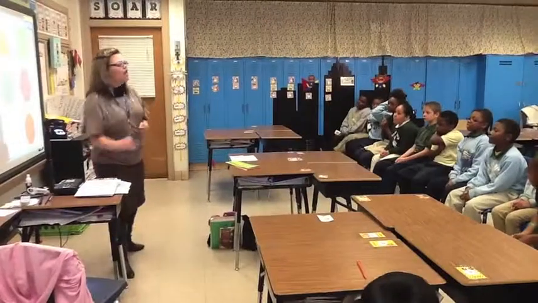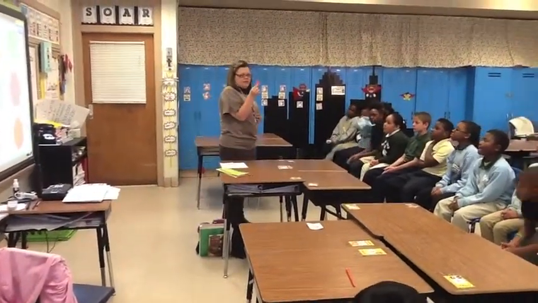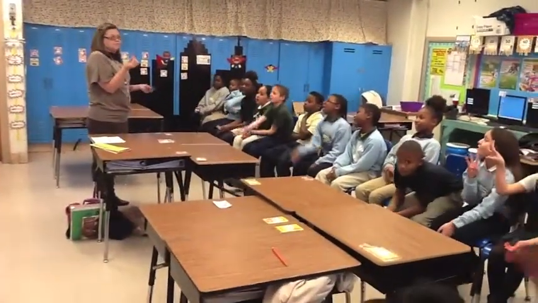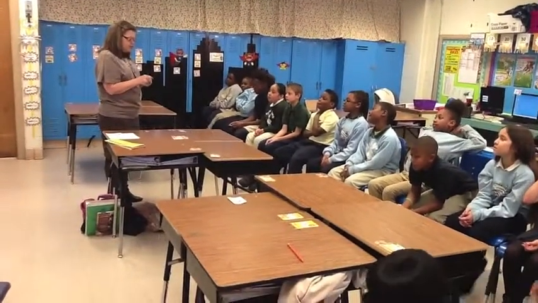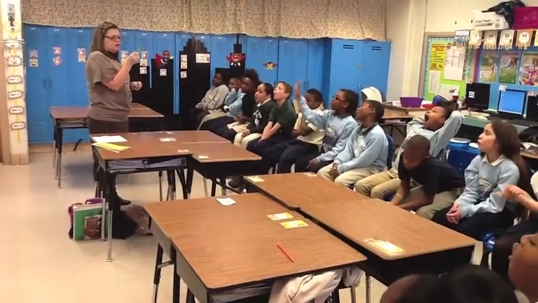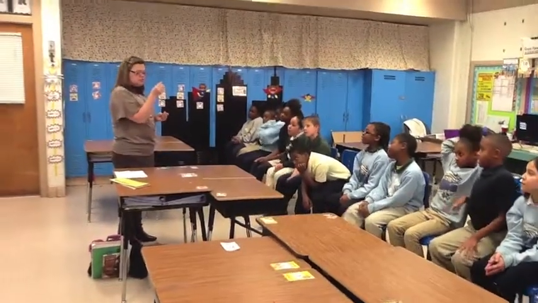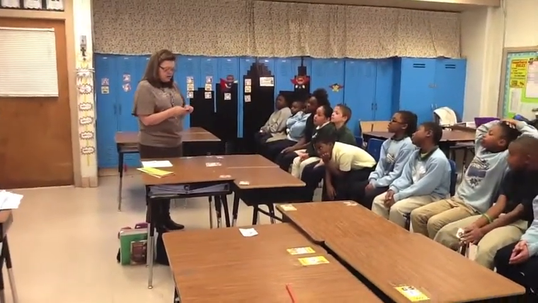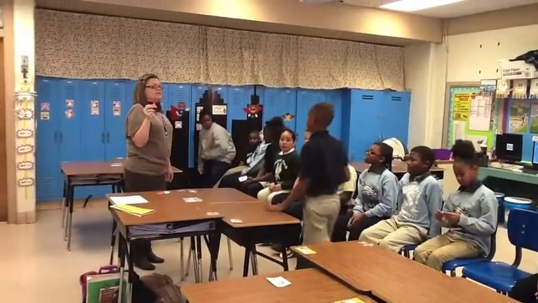All right. The triangle bot can only make jumps of 3. Why do you think he can only make jumps of 3? Because he has 3 sides. So what are the multiples of jumps that the square can make? Multiples of 4. And the pentagon? Multiples of 5. The hexagon? Multiples of 6. The heptagon? 7. And the octagon? 8.